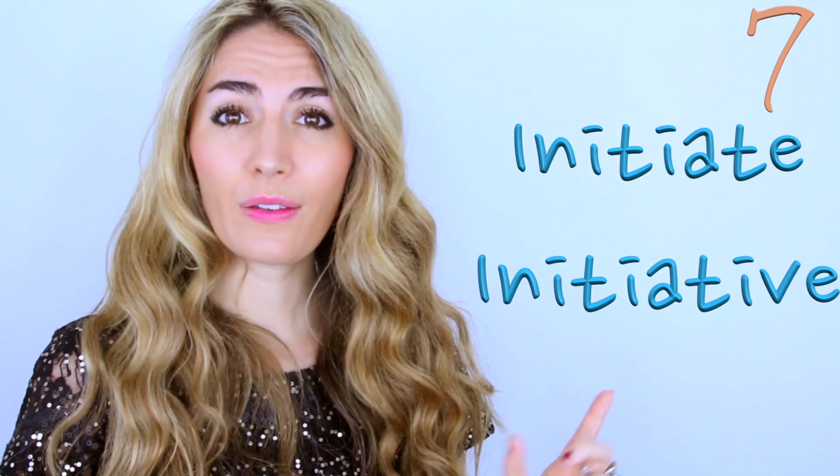Number 7, initiate and initiative. This is my nightmare word to spell. I've always found this one really difficult. Just remember with initiate that there are 3 I's. And with initiative, there are 4. Of course, adding on that extra ive gives you another I. So 3 I's in initiate and 4 in initiative.